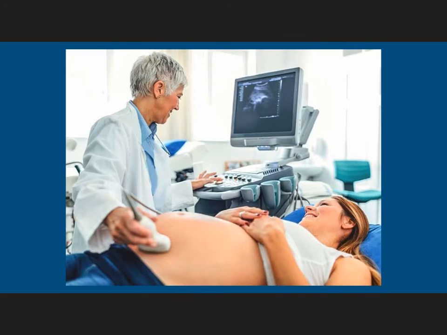Here is another familiar picture, again using ultrasound. When you are having regular checkups, they're going to use the ultrasound to see if your baby's doing well.